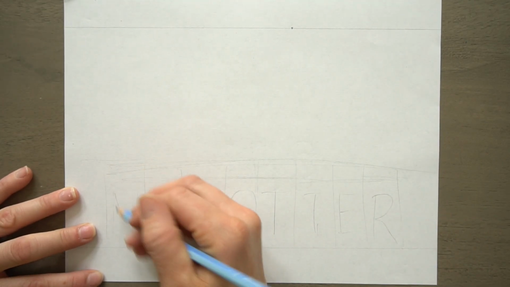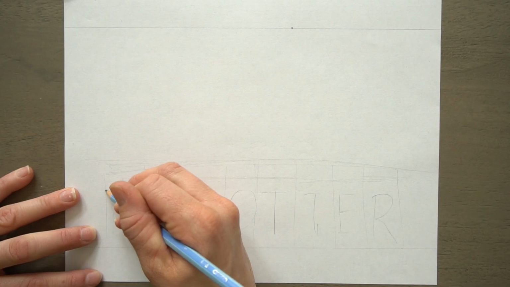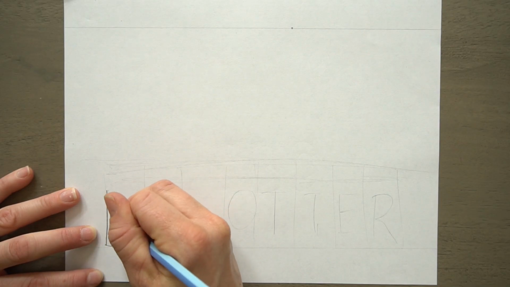All right, now block your letters in. You can use a ruler if you want them to be really, really blocky.